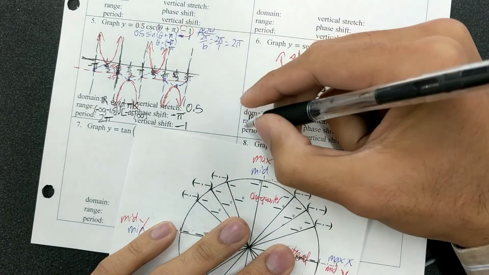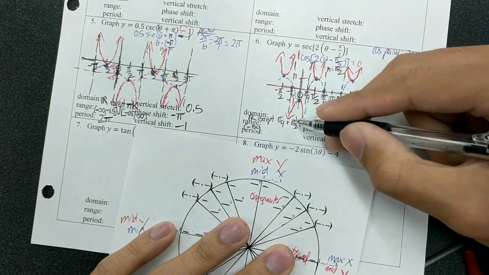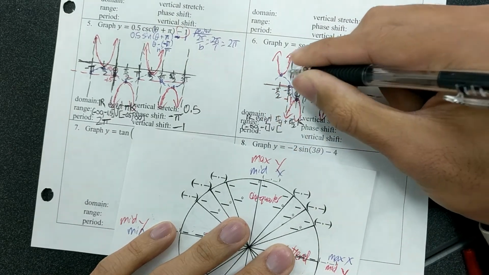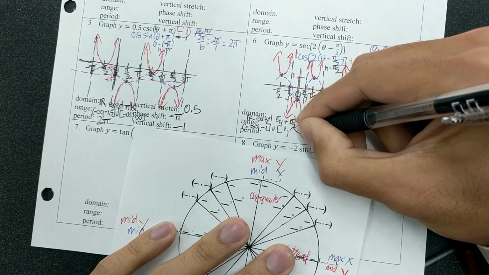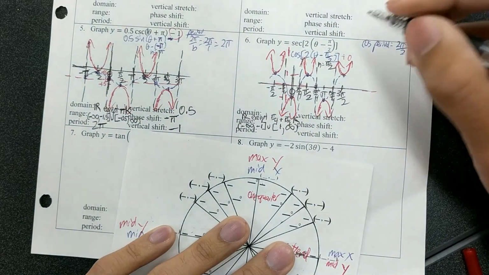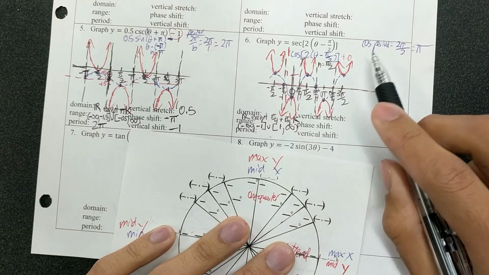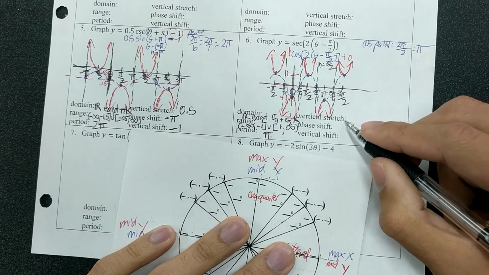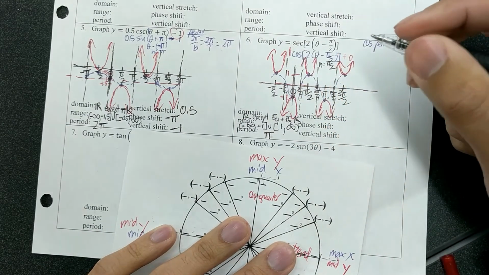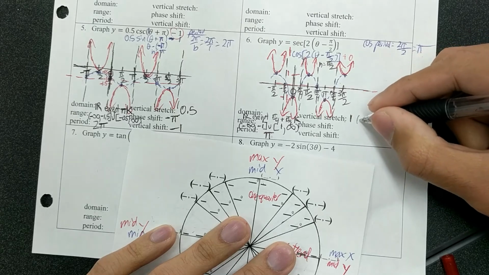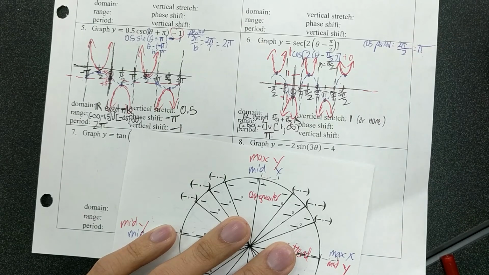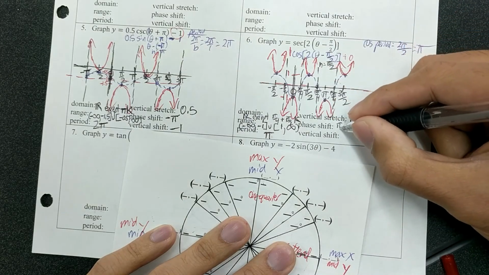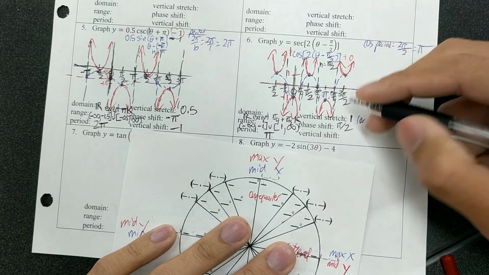The range: I can go downward forever. The highest value I hit is negative 1. Then I jump to positive 1 and go upward forever from there. Period, I calculated for this problem, is pi. Vertical stretch would be your a value, so 1, or I guess you could say none if you want to compare it to the parent function. Phase shift, the h value, is pi over 2. And vertical shift, the k value, is 0.